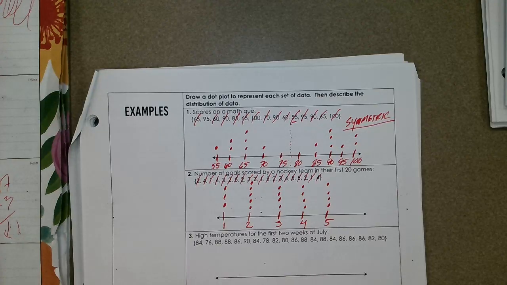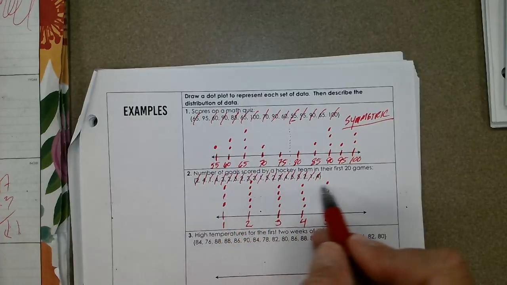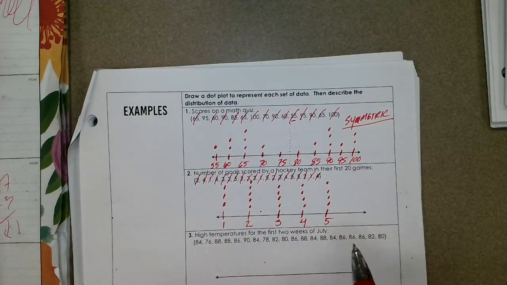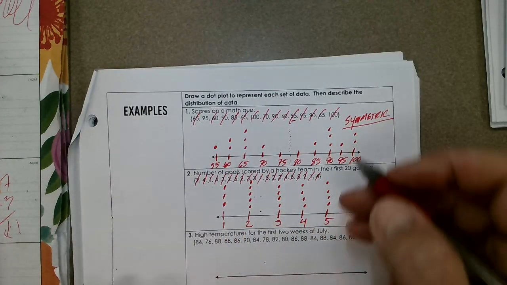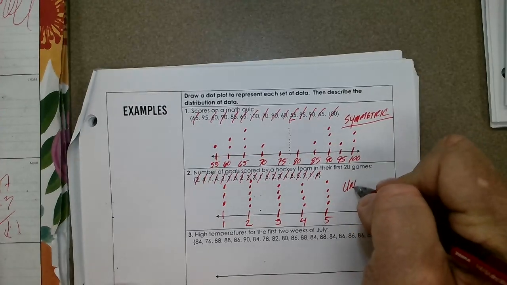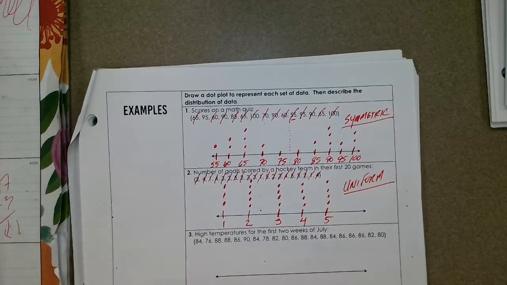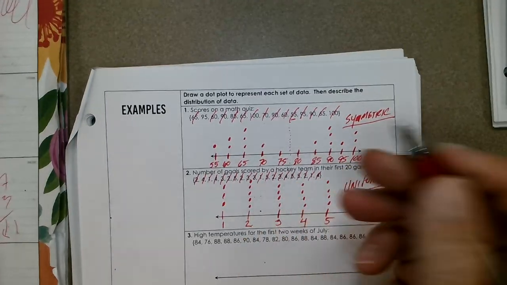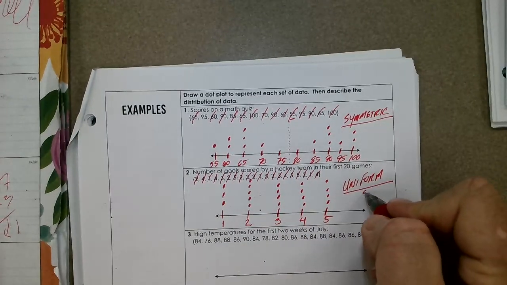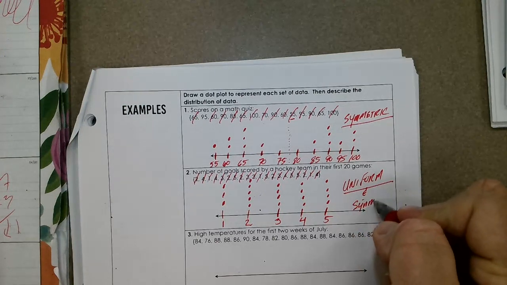So let's take a peek at this. Now, describe the distribution here. Well, clearly, they're all about the same, aren't they? So you could almost call this symmetrical and uniform, but I'm just going to stick with uniform. Uniform data, right? But if I drew a line here, it kind of looks like this, right? So you could say it's symmetrical, I guess. Let's go ahead and put that down.